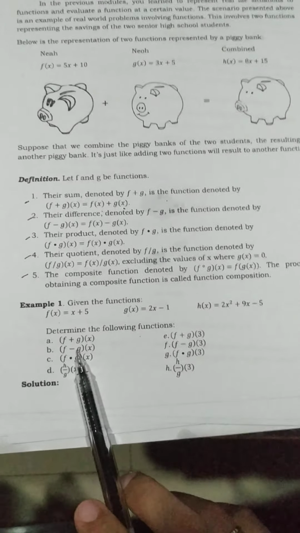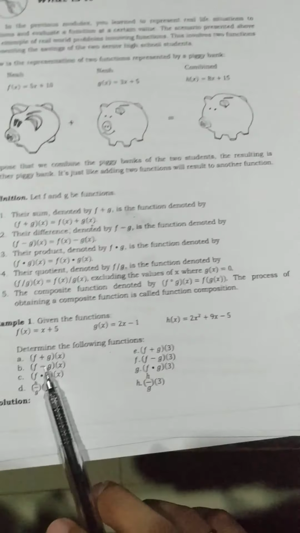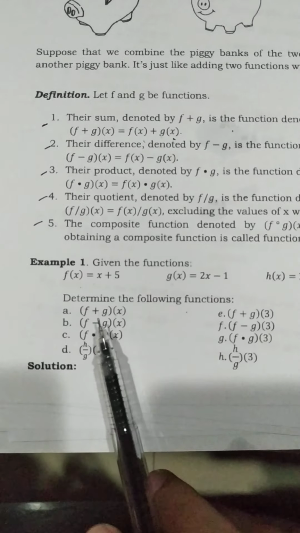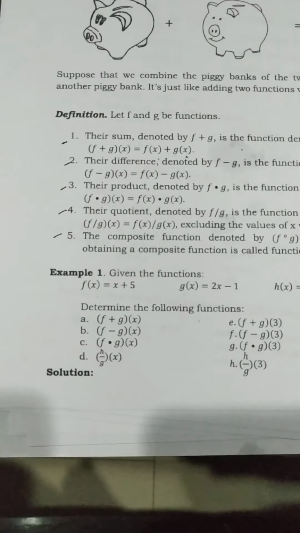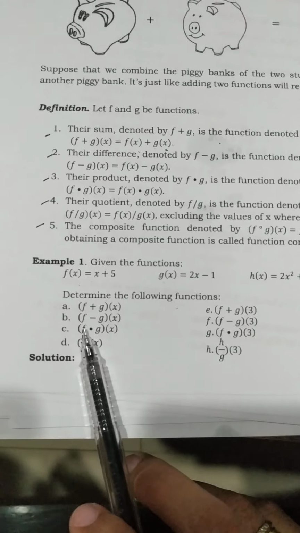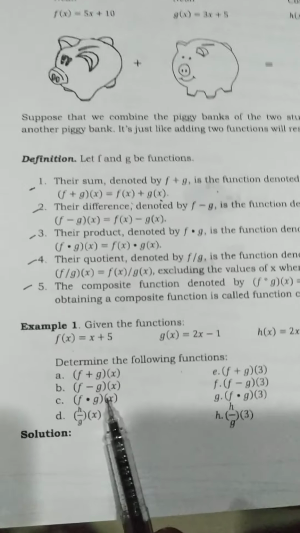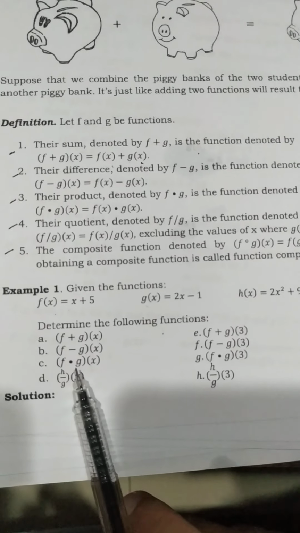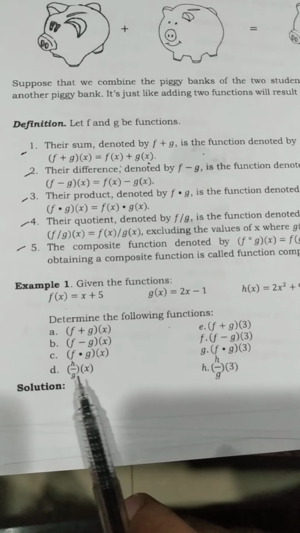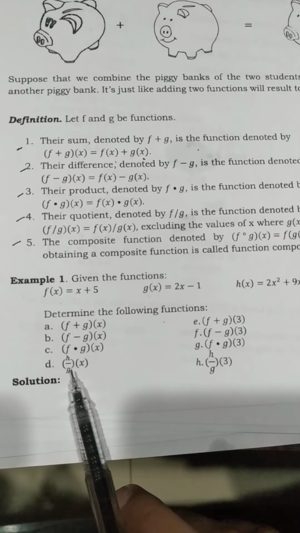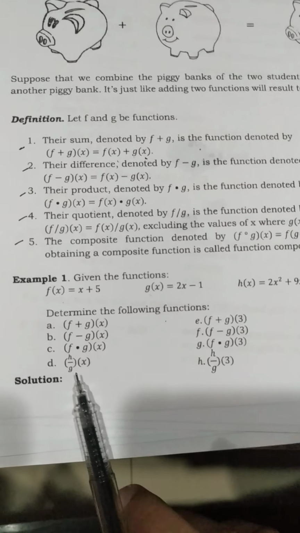So for letter A, this will be the addition of functions. So if we are going to add f plus g of x, B will be f minus g of x. Letter C, f times g of x. Letter D, we have h divided by g of x.